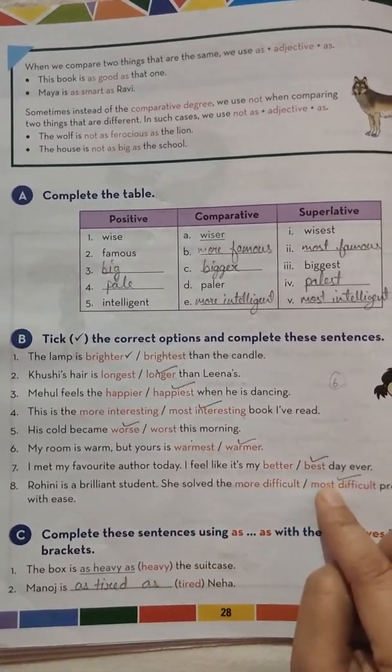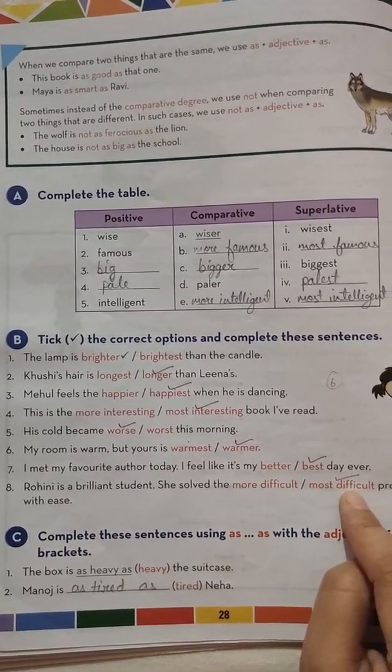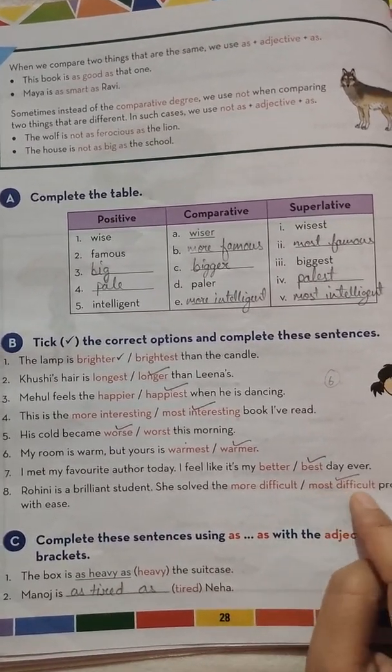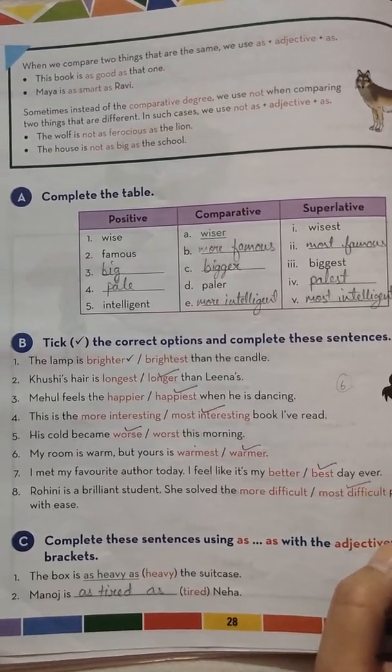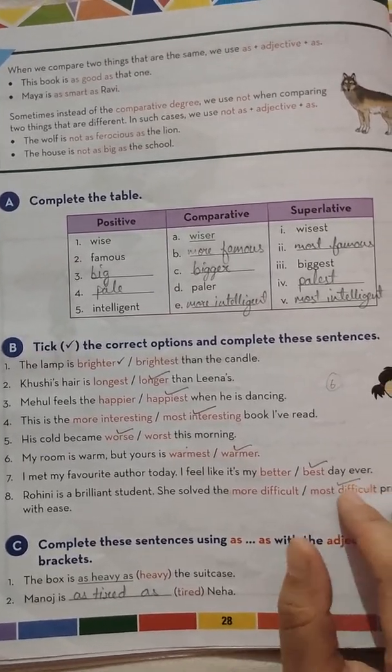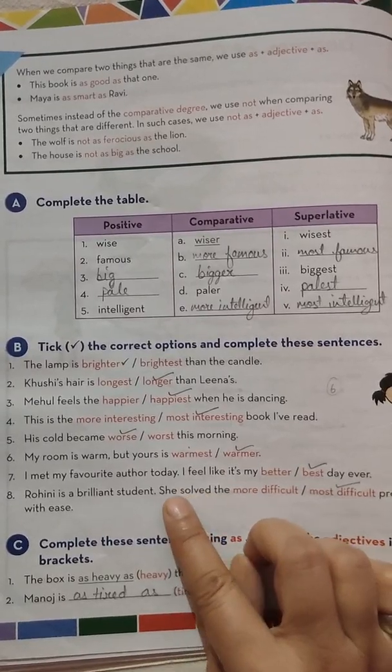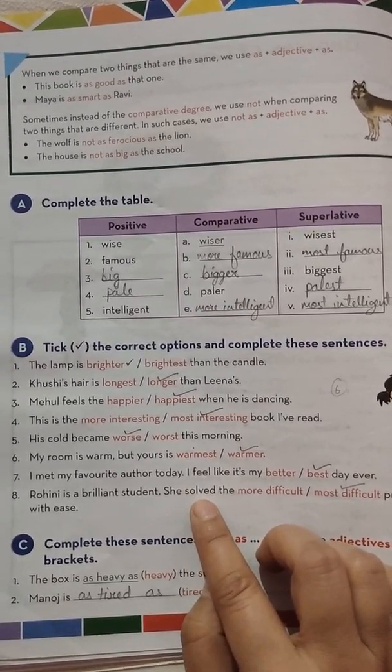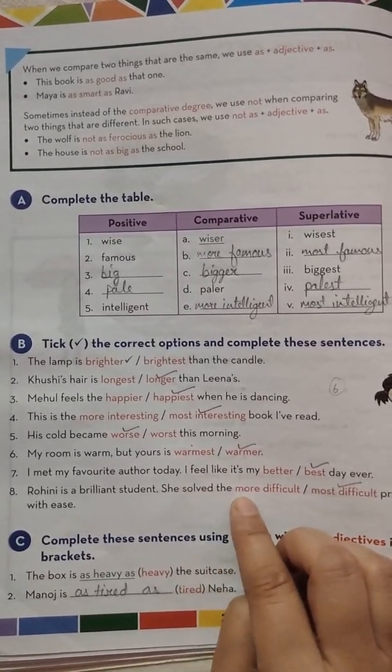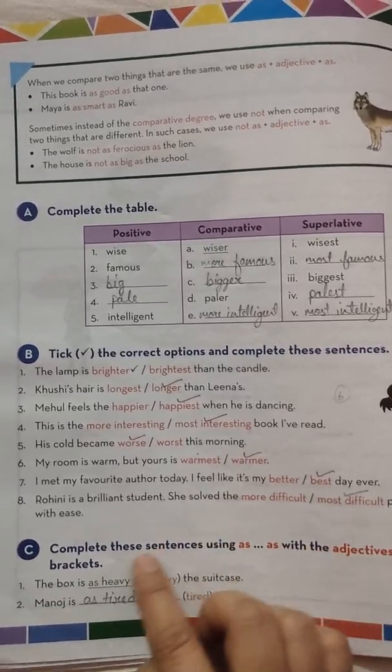So we are using most difficult, the superlative degree of difficult here, because the solution which she has provided to all the problems are being compared here in this sentence.